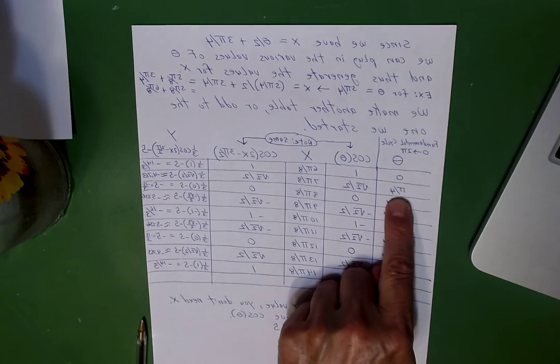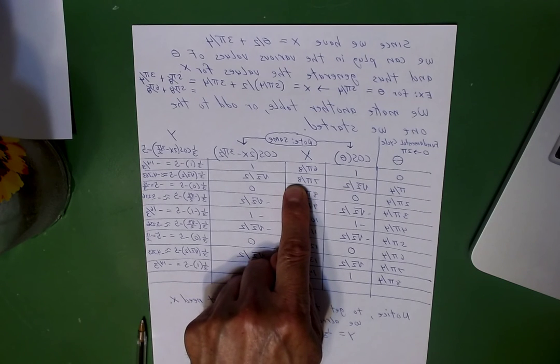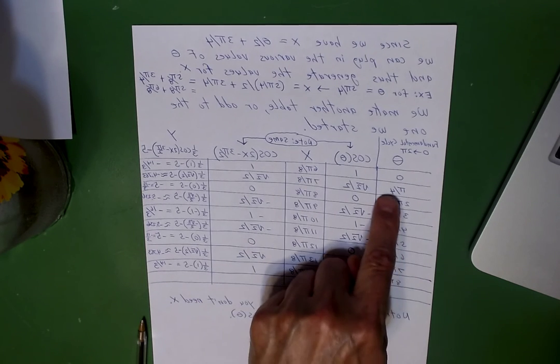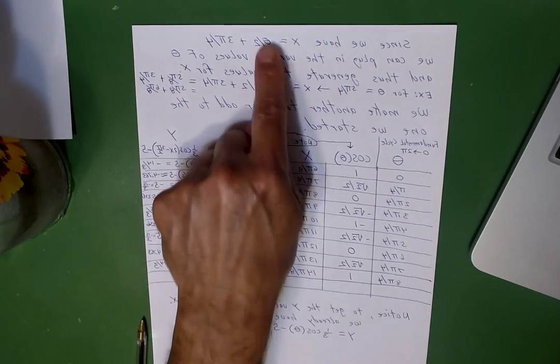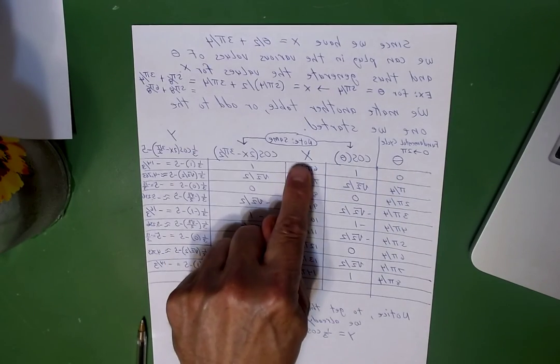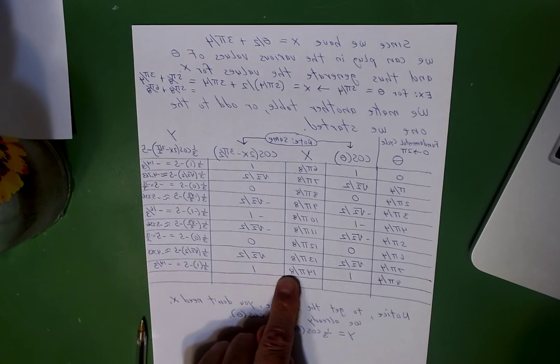So here's theta is pi over 4. Here's the value of x. And we just do that for each theta value. We just plug in what theta is in our equation here. That gives us the value for x. And we just record them all.